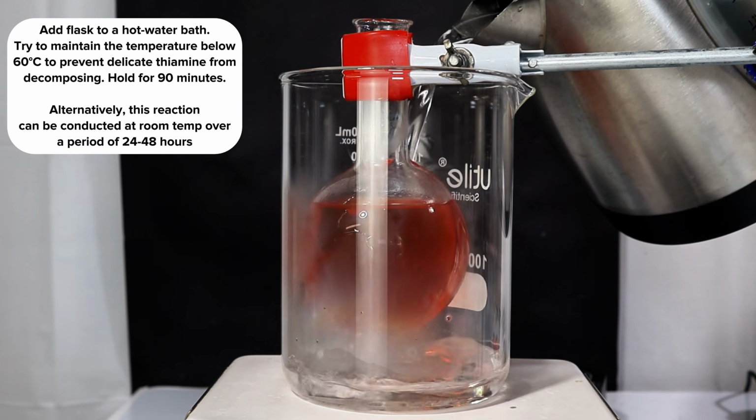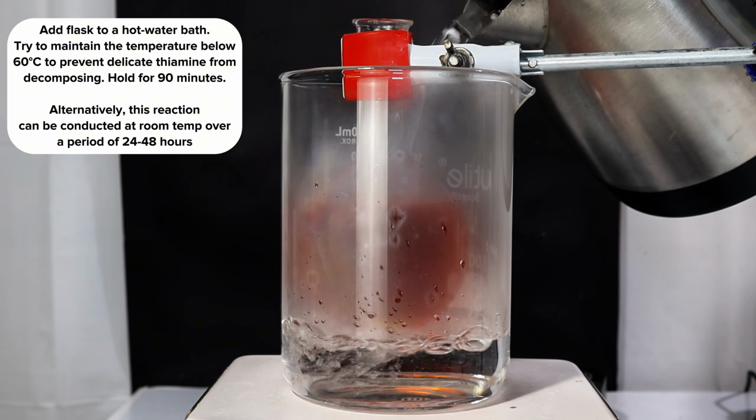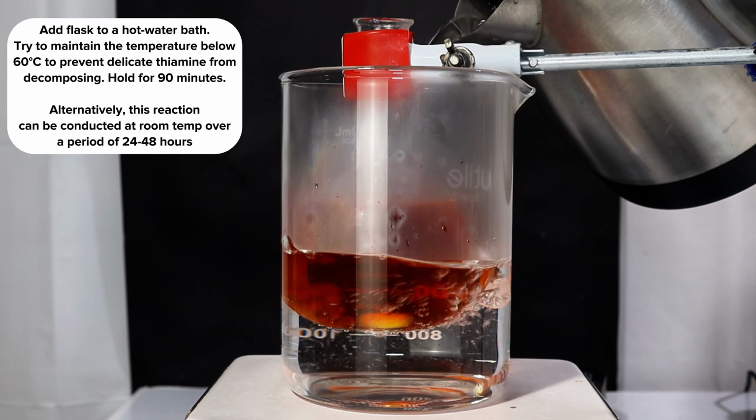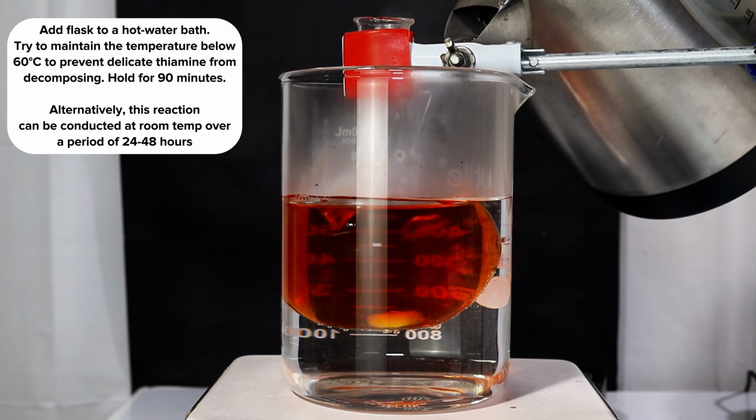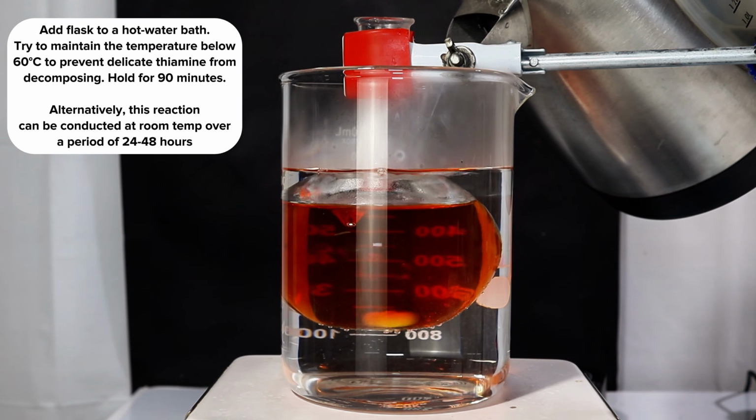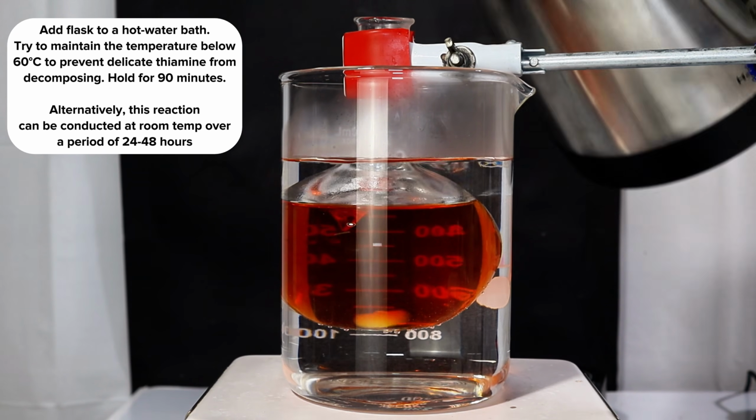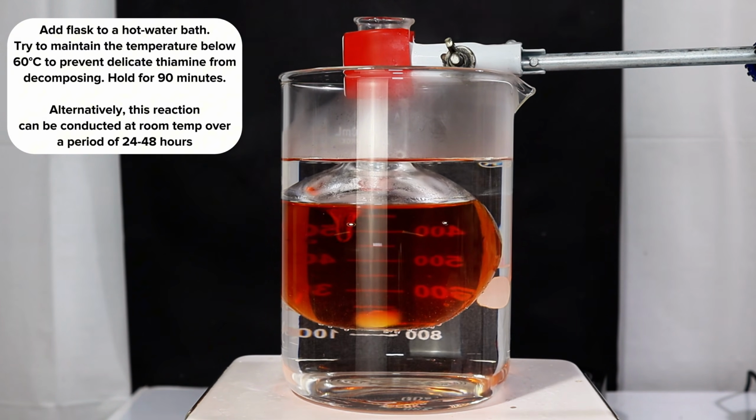The most important part of this step is to not raise the temperature above 60 degrees Celsius, and this is because the active carbene is very delicate and can easily decompose if it gets too hot. To help remedy this, I chose to use methanol over ethanol due to its lower boiling point, but an alternative is to simply do this step with no heating at all over at least 24 hours. Anyway, while this is doing its thing, I'll quickly explain how this all works.